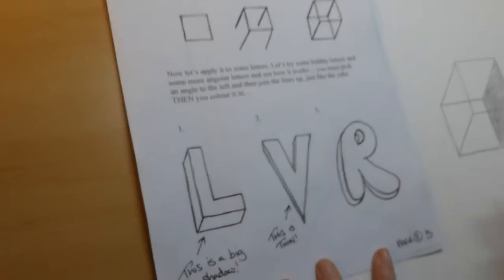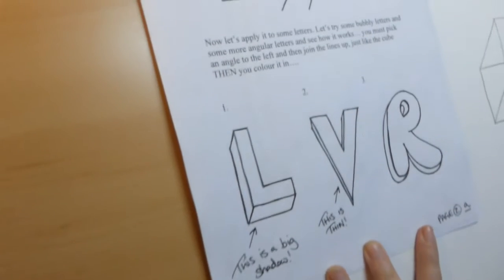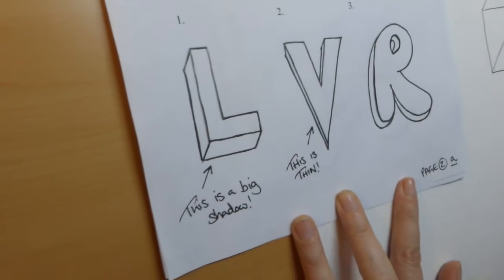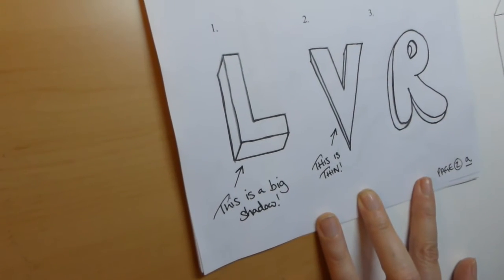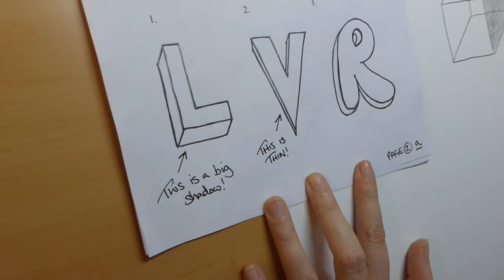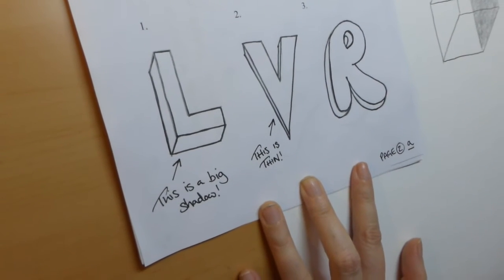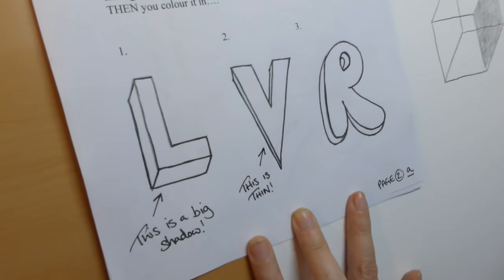So if we go back to our worksheet, you can see here, now let's apply it to some letters. We're going to try some bubbly letters, and we're going to try some more angular letters and see how that works. You must pick an angle to the left and then join the lines up, just like the cube, and then you colour it in.